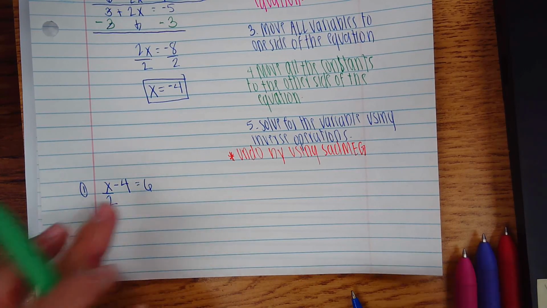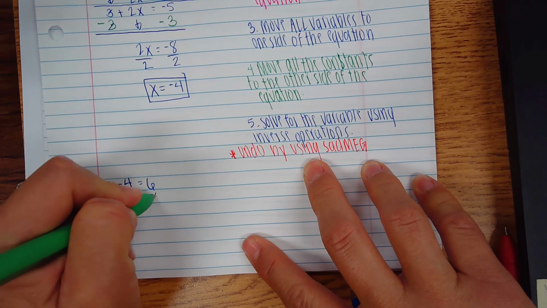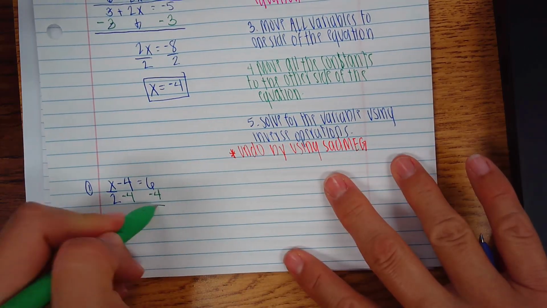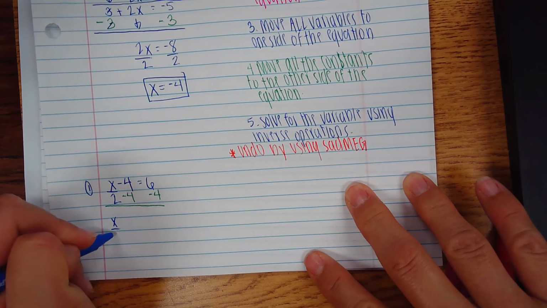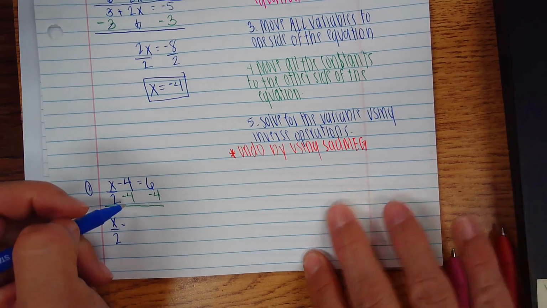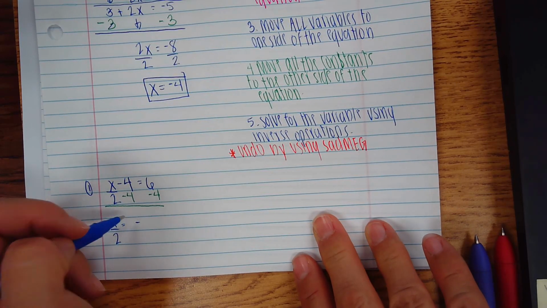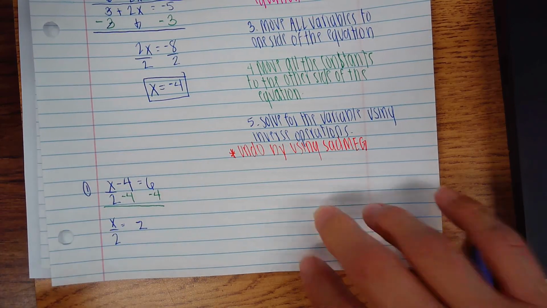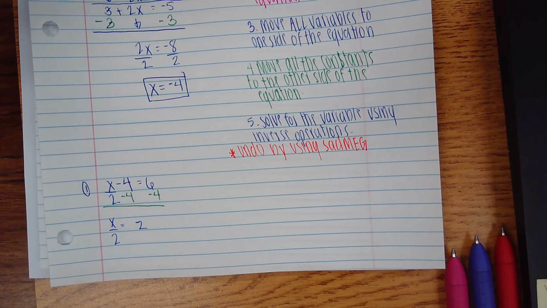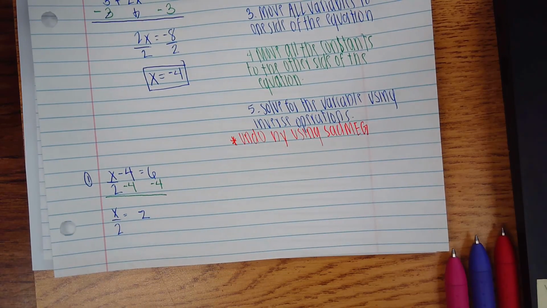I want to move this 4 over and get that variable by itself. So I'm going to subtract 4 and subtract 4, and I'll be left with x divided by 2 equals a positive 2.